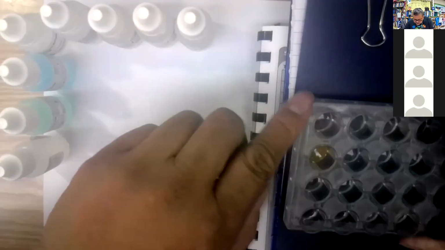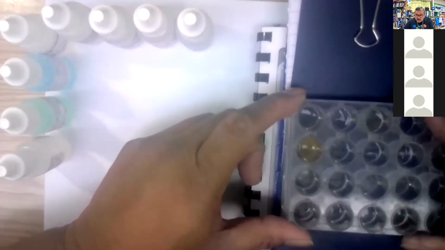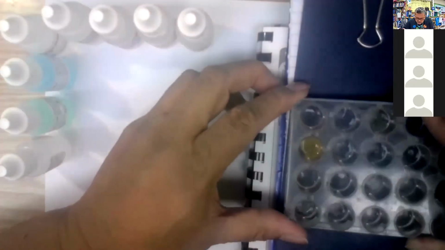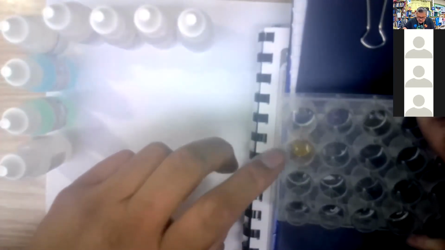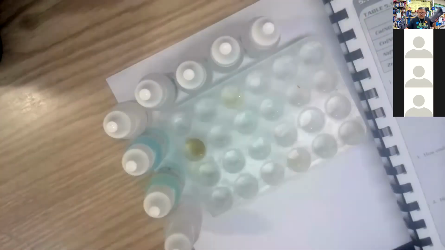And do I see any chunks? I'm going to put my glasses on. And I really don't see any chunks in this row. I do see a distinct color change there. It looks like an orange color.